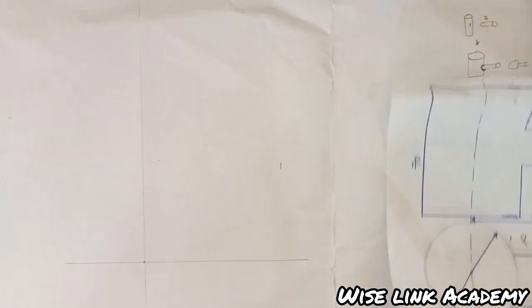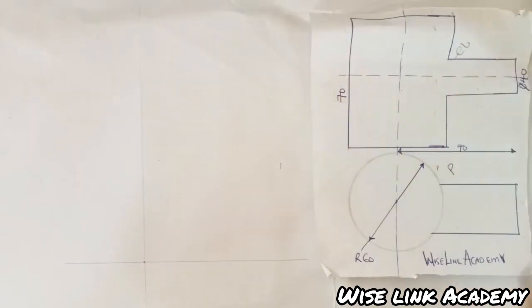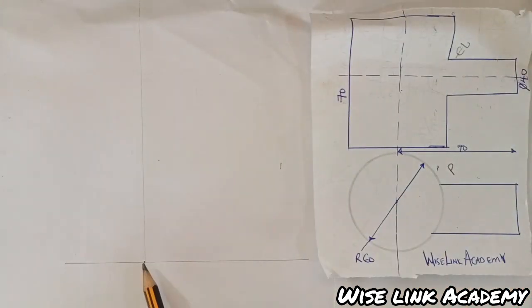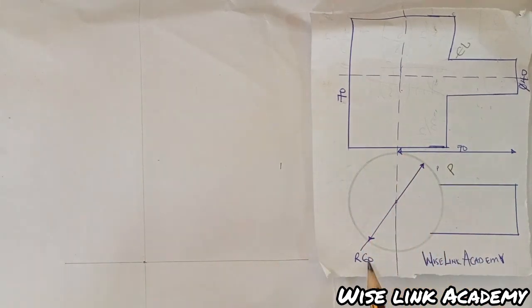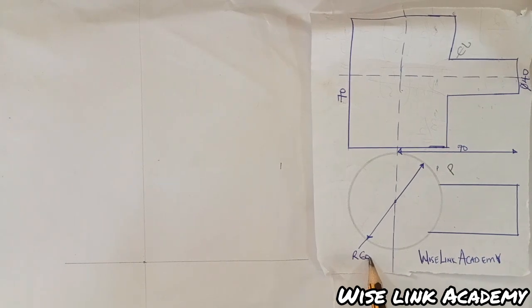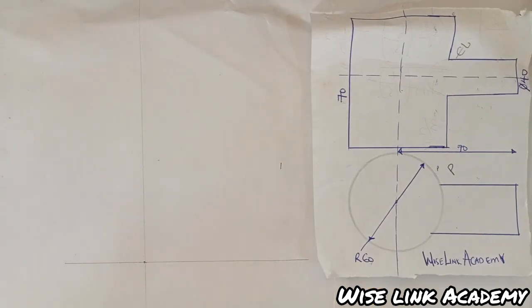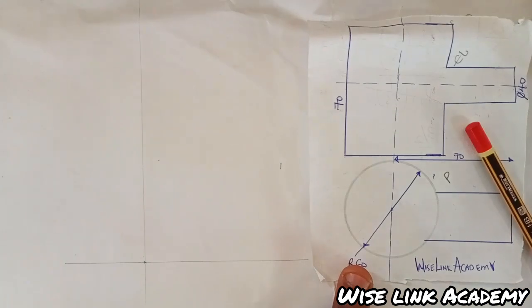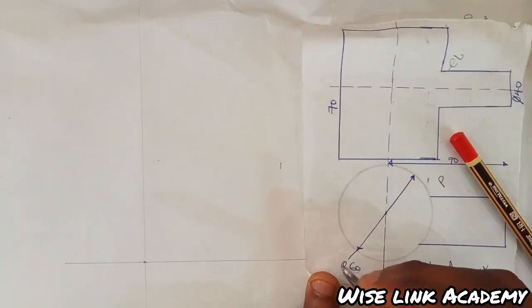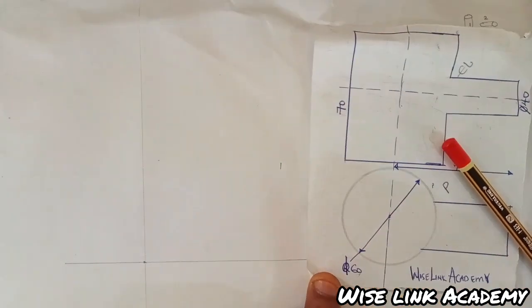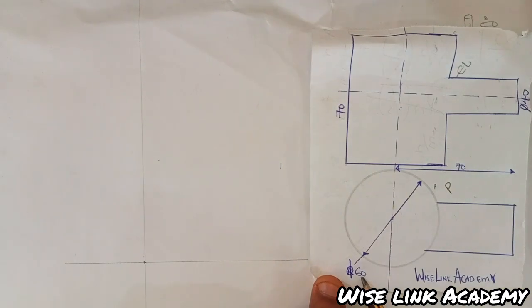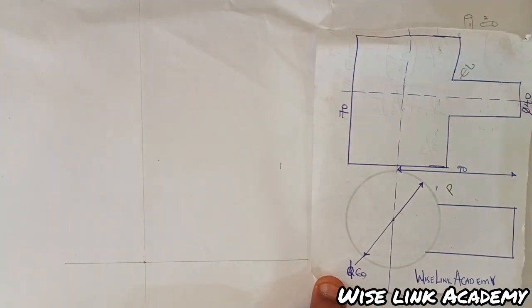Am I right? So let's see, what do you observe in the question? This center point here is the center point you are seeing here. So we are asked what? This circle has a diameter of 60. Sorry for that, it's diameter, not radius. Diameter of 60 simply means what? Half of that, radius 30.